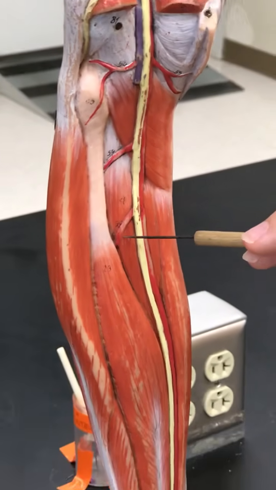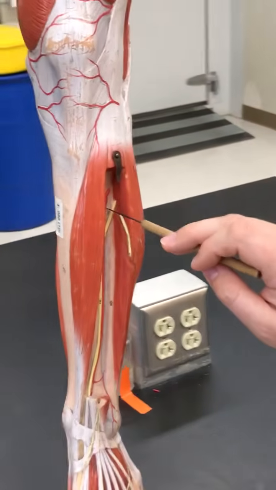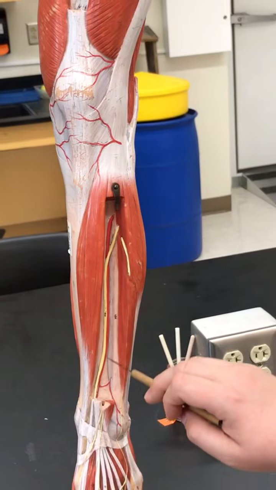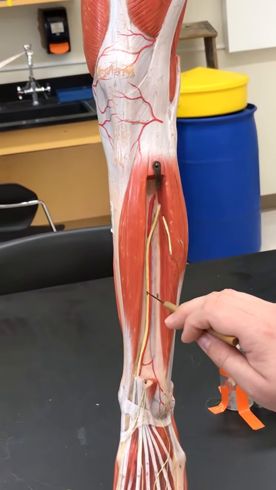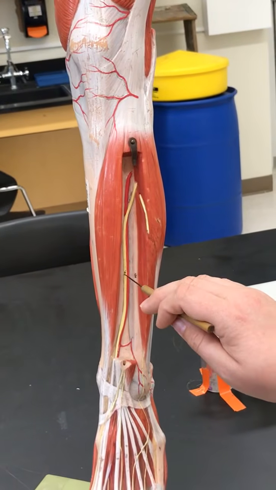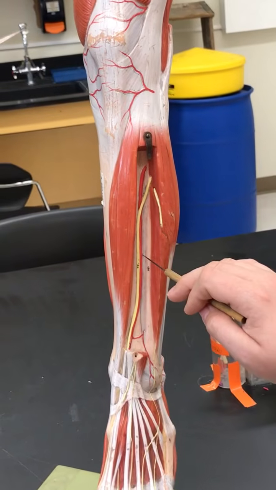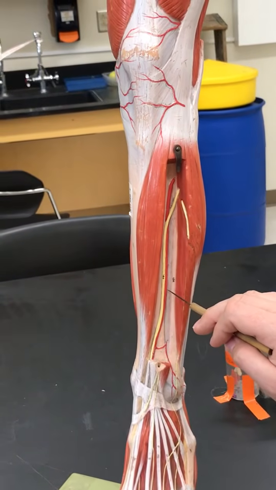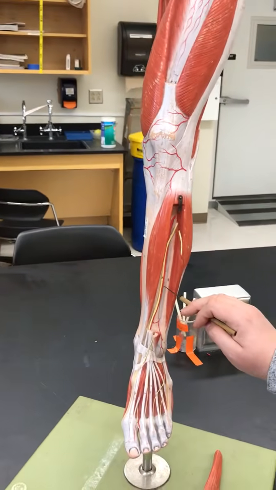And I'm gonna spin this around one last time so that you can see there's that continuation of the anterior tibial artery. So just to remind you, we've got the deep fibular nerve and the anterior tibial artery right alongside each other. So those are the nerves, arteries, and veins that you need to know on this leg model.